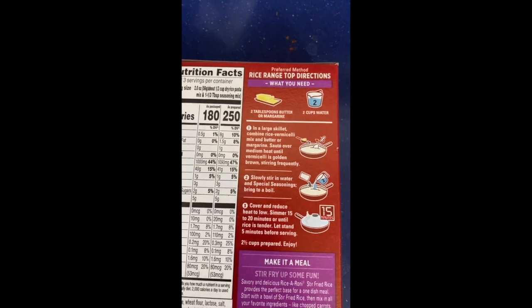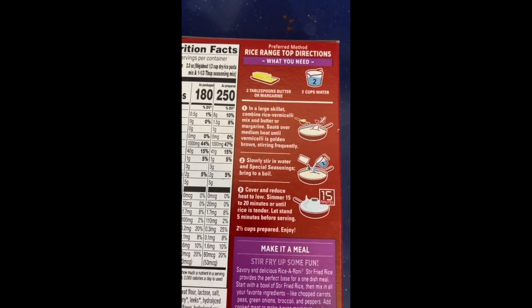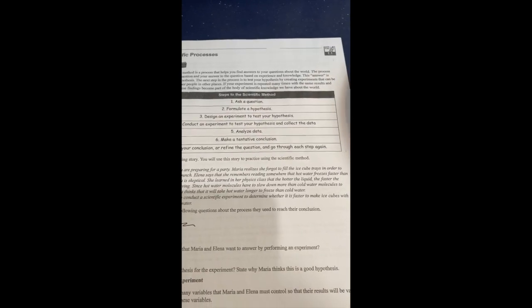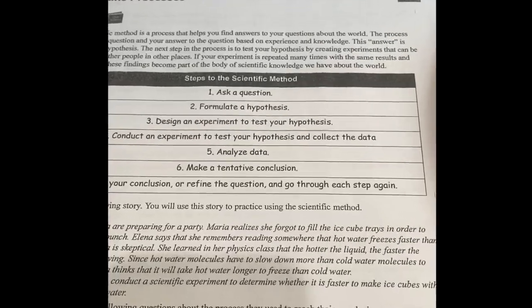I make rice a lot. I have to use 2 tablespoons of butter or margarine. I'm going to use the scientific process to solve a problem. My first step is to ask a question.